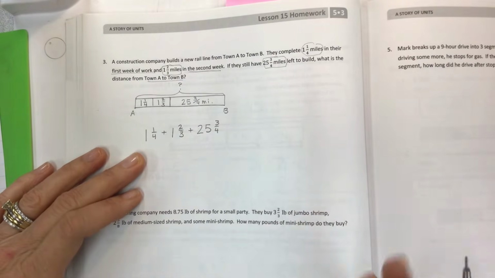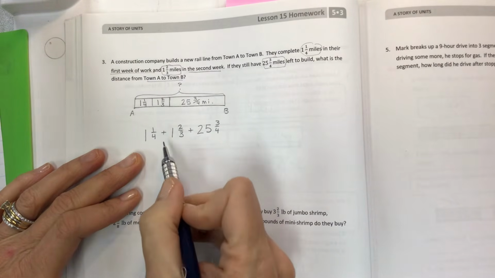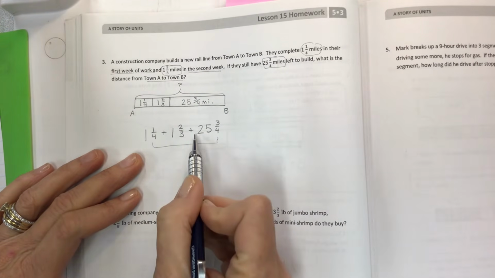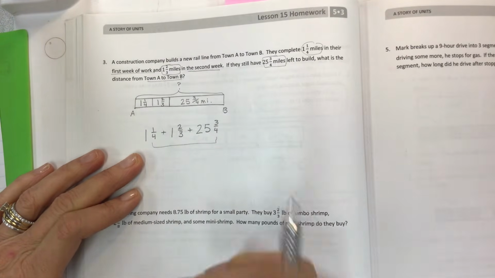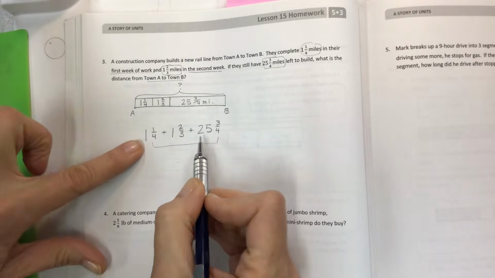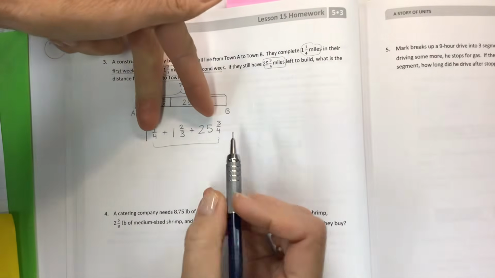Now, the strategizing, okay? We did this a couple lessons ago, and it was like, hey, if you've got something with the common denominator and it's just addition, we can use the commutative property, move things around, and combine like terms. So let's do that here. We've got 25. I'm going to only combine these.